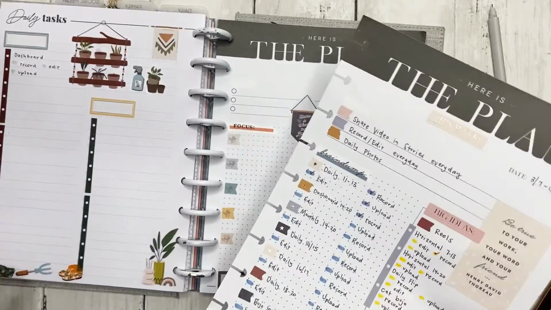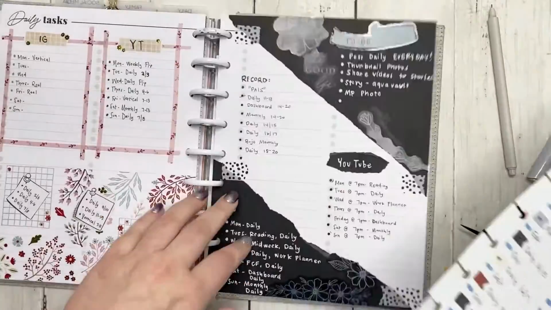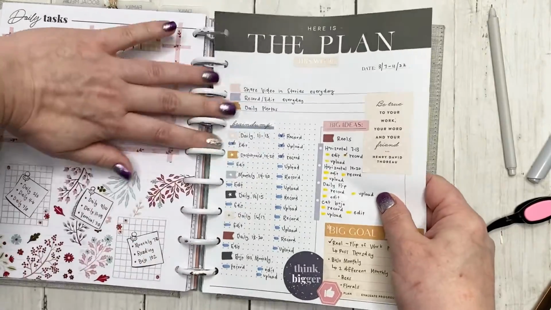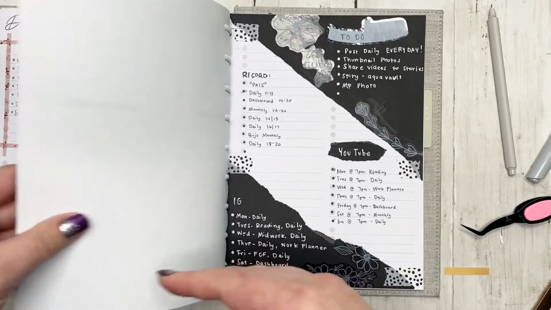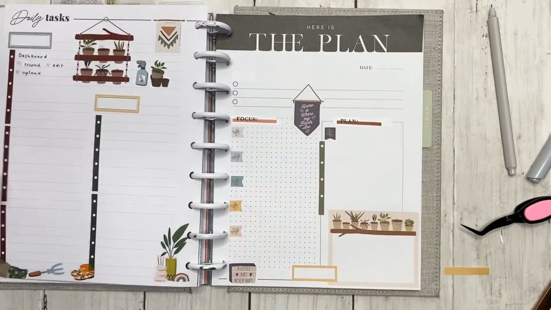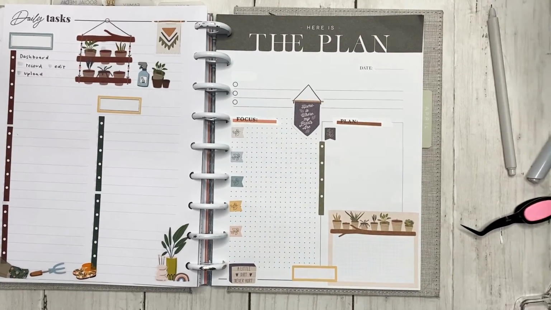When I'm actually done using them, I've been putting them into a whole separate notebook because I want to save them. I really kind of like these. I like showing that, hey, I'm actually using what I purchase.